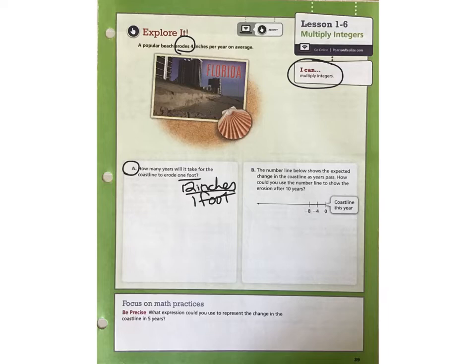In this problem, erosion would represent a negative integer. In other words, 4 inches of coastline are disappearing each year. So what can I multiply by a -4 in order to get 1 foot of erosion, which again in this case would be a -12? So how many groups of -4 do we need to get to -12?